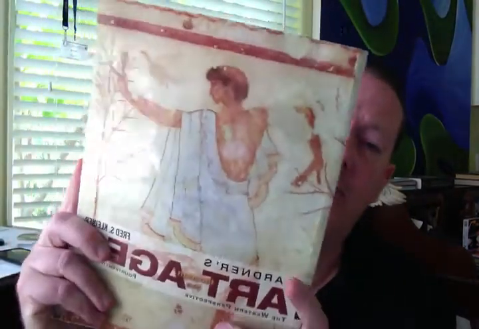Now, the required text for this book is Gardner's Art Through the Ages. It's the Western Perspective, and it is volume 1. So this is the book here. Make sure, again, if you buy it online, it is volume 1. It is the Western Perspective, and the edition number is the 14th edition.